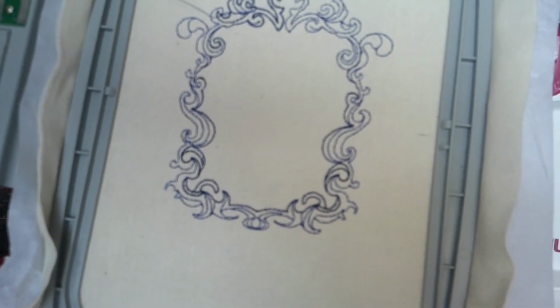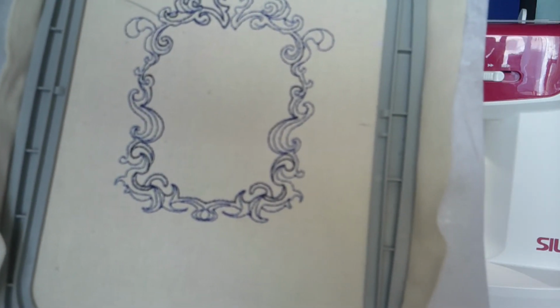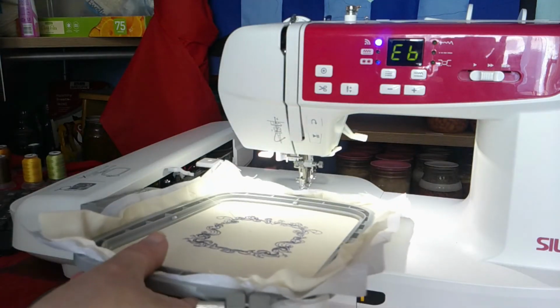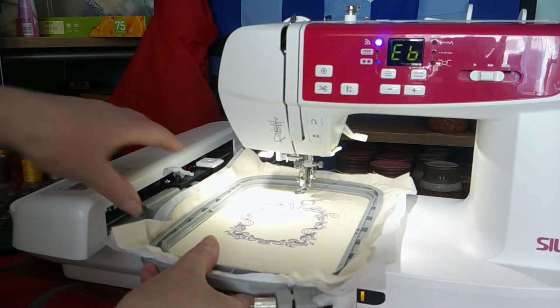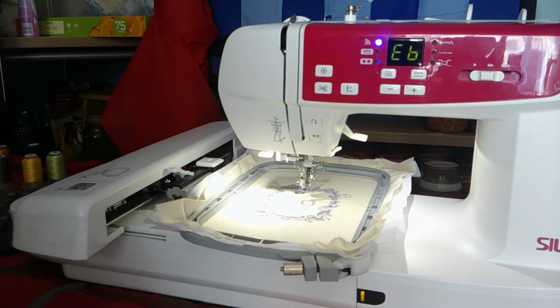I showed you the making of this, so I thought I'll just add to it. So I'm putting it back into the machine. I'm going to put an initial in there. So it's now there, ready on the machine. I will take you to my computer that I design on.